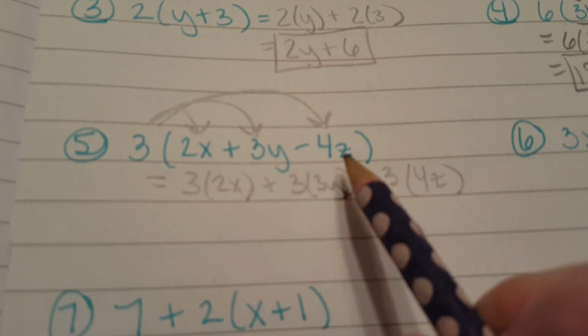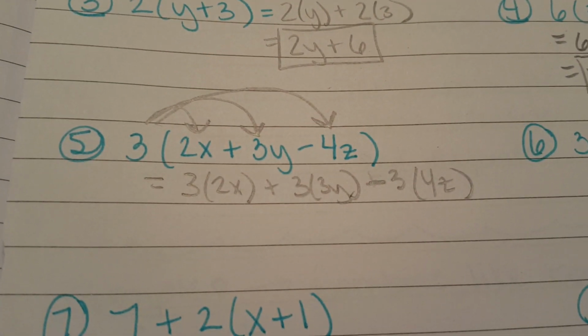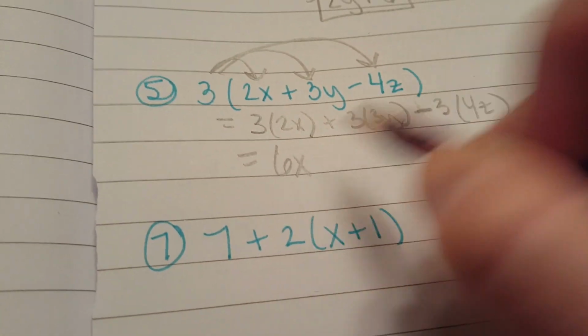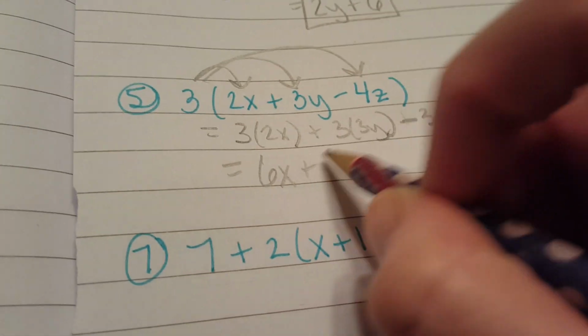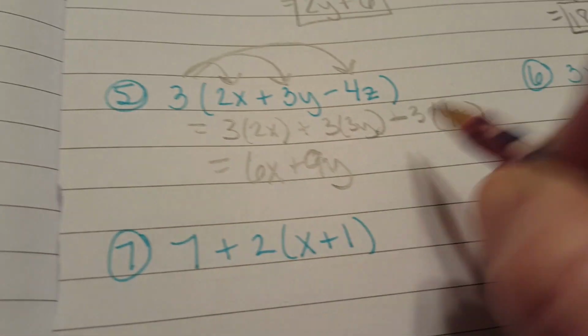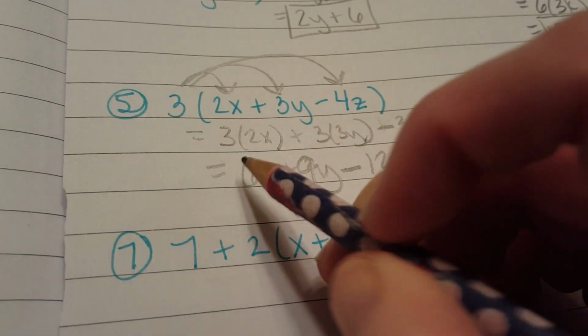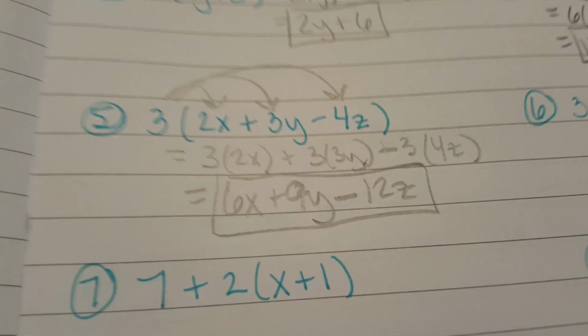And I draw my z's like that so you guys don't accidentally think that they're 2's. So 3 times 2x gives me 6x. 3 times 3y gives me 9y, and then 3 times 4z gives me 12z. And that's my final answer.